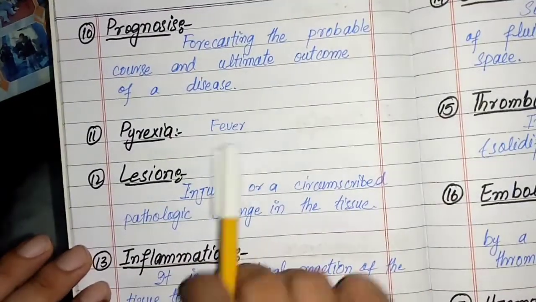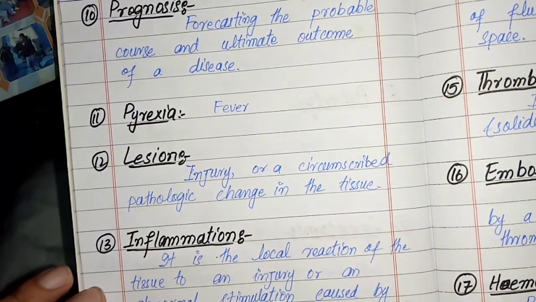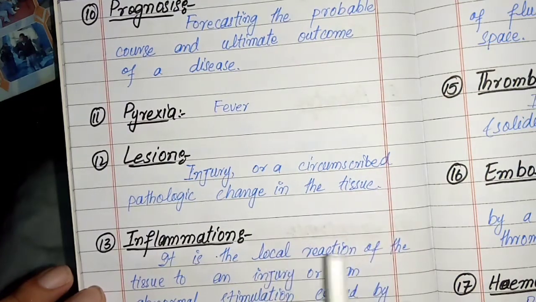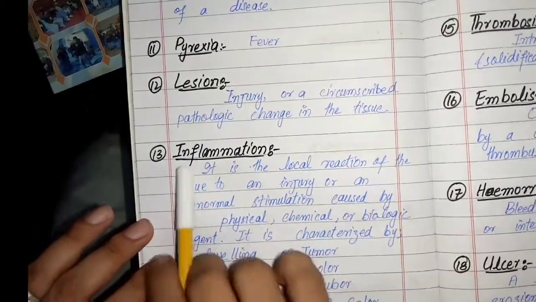Pyrexia is fever, simple as that, right? Lesion is injury or a circumscribed pathological change in the tissue, right? This is also very simple. Another term here is inflammation.